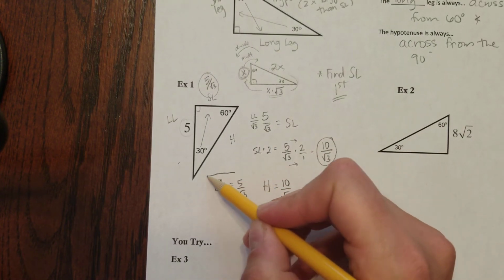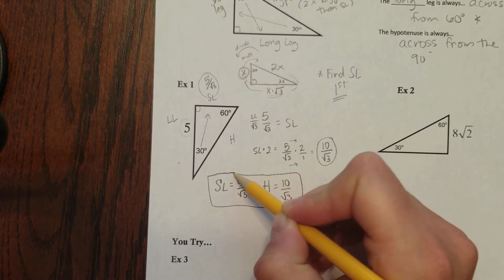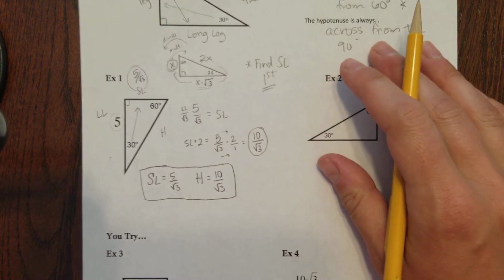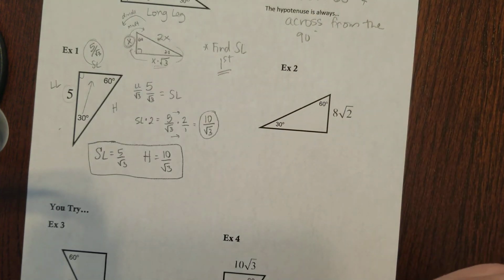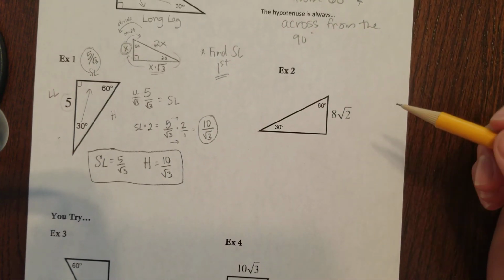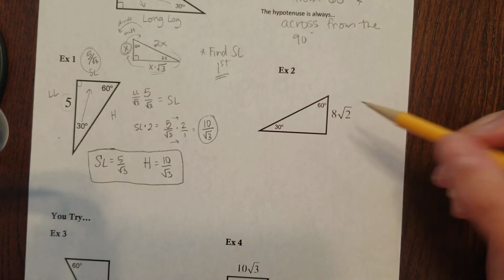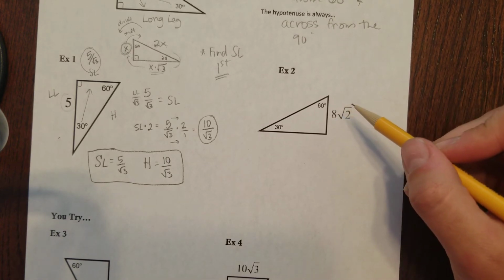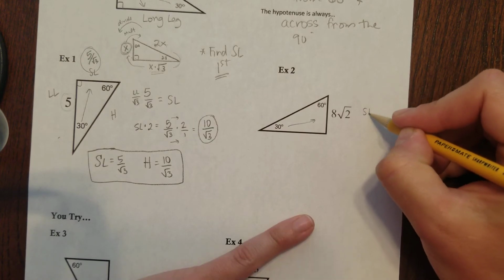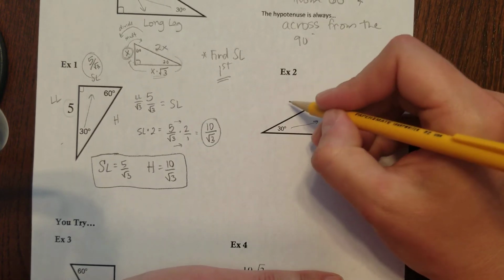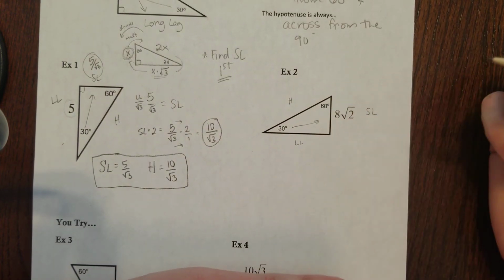Okay. Some of these are going to be a little tricky to get your head around the first couple of times, but with a little bit of practice, you'll become a pro. Let's look at what we got. First, let's label our sides. What is this side? Hypotenuse, short leg, long leg. Well, it's across from 30, so it is our short leg. So we need to find the hypotenuse and the long leg.